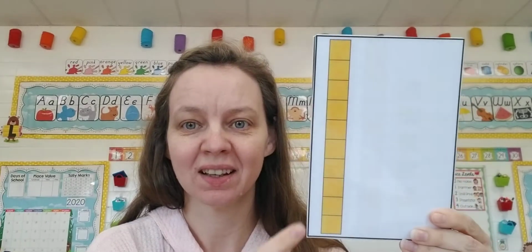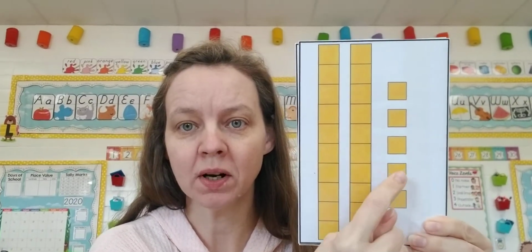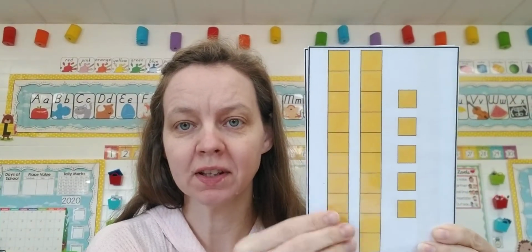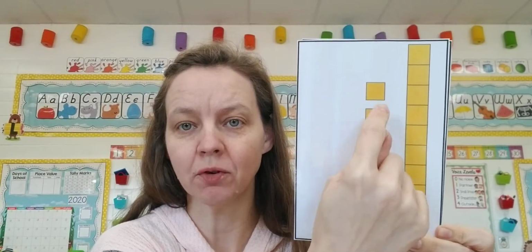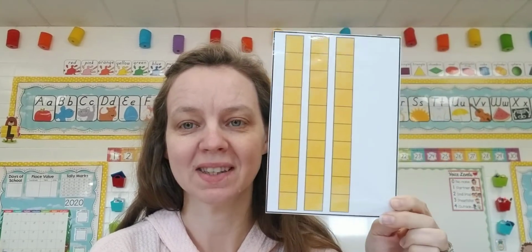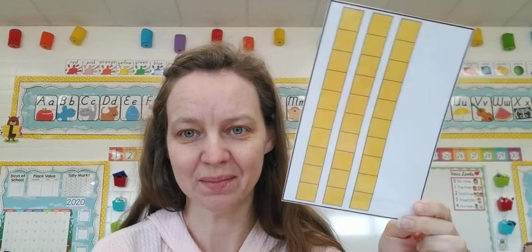14. 10, 20, 21, 22, 23, 24, 25. 10, 11, 12, 13, 14, 15. 15. Ooh, how many is that? You have to count by tens. Did you say 30? Awesome job. There were 30 of them. All right, good job on that.